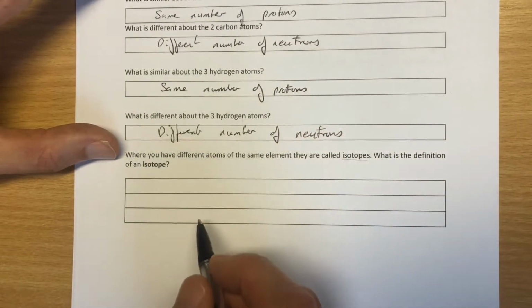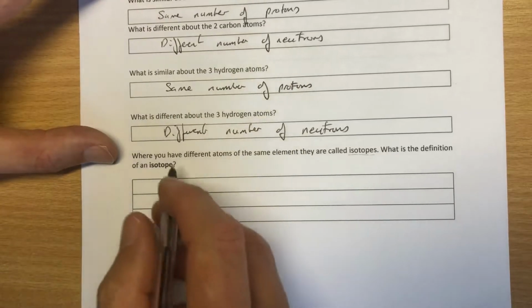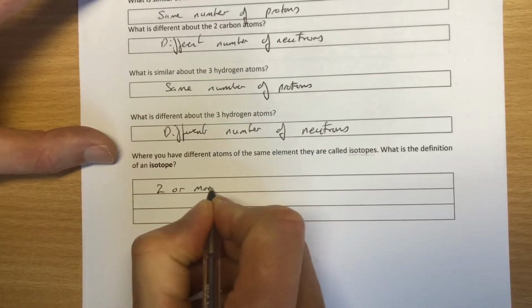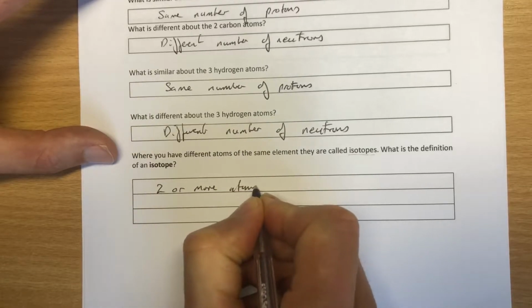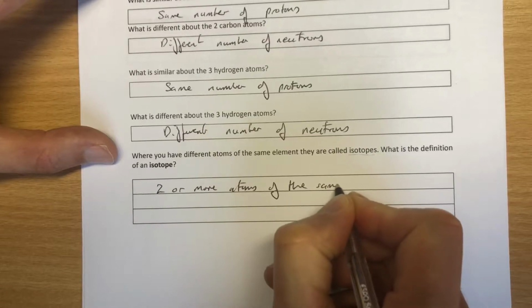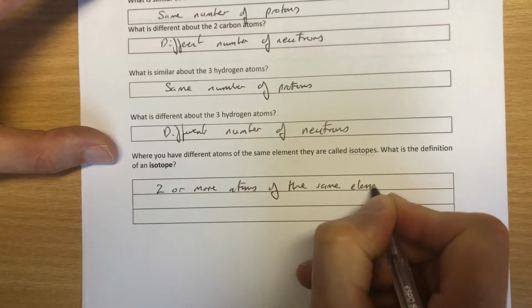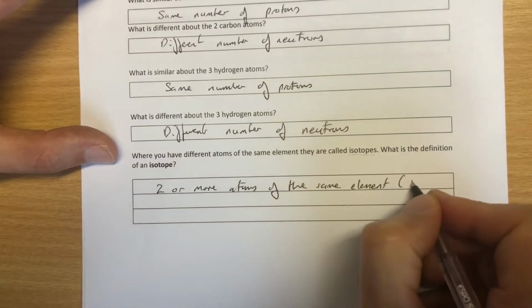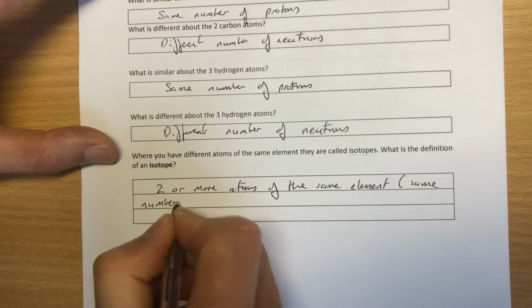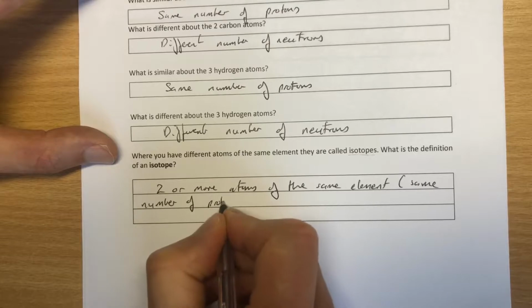What is the definition of an isotope? Definition of an isotope, 2 parts to it. Two or more atoms of the same element. That's important. It has to be the same element. If it's the same element, it has the same number of protons. That's the first thing to say.